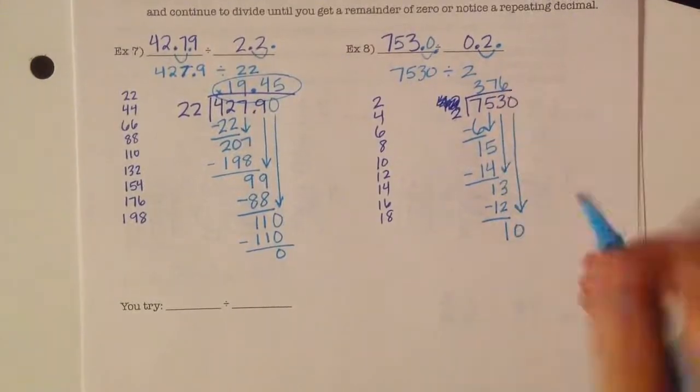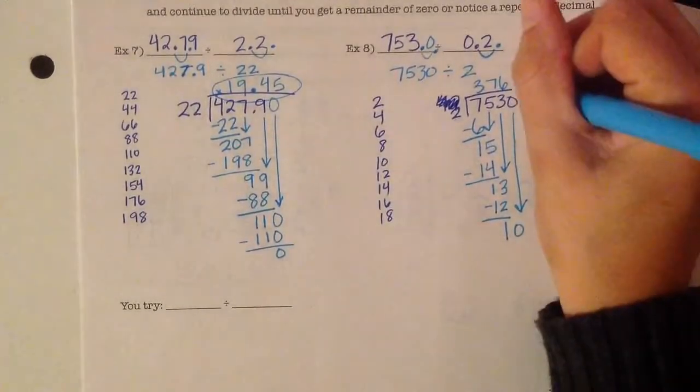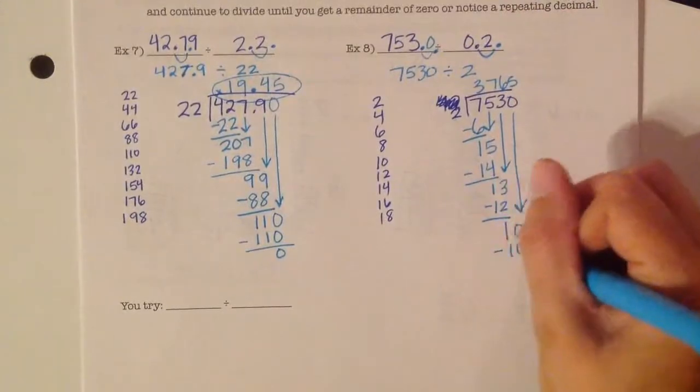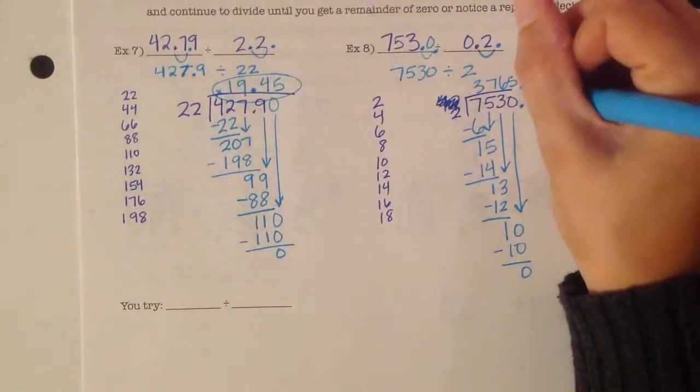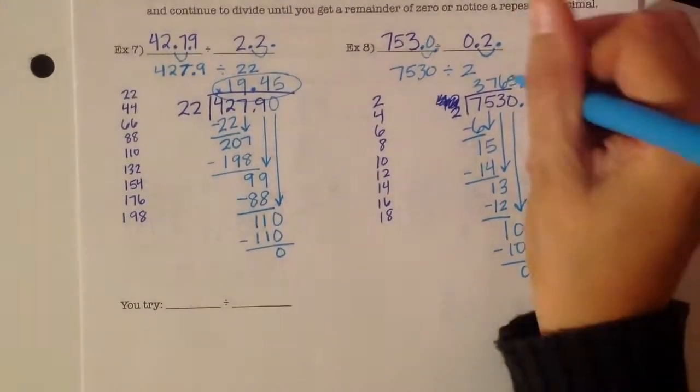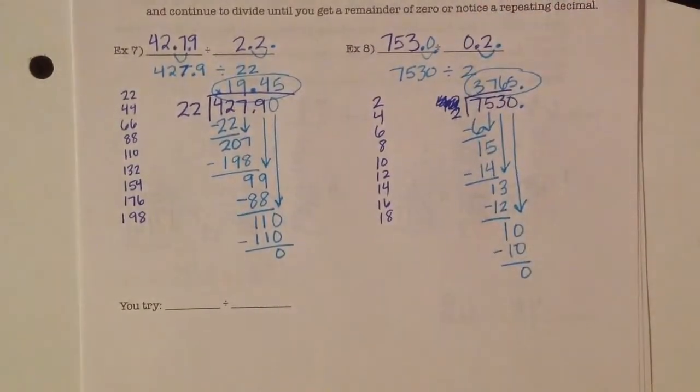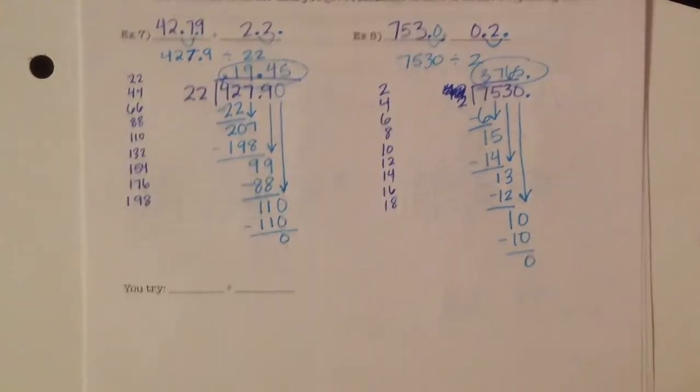Bring down the 0. 2 goes into 10 5 times to give us our remainder of 0. Our decimal technically would have been here, so we can include it, but we don't have to. Our number is 3,765. So the last problem I'm going to give you, I want you to try it on your own.